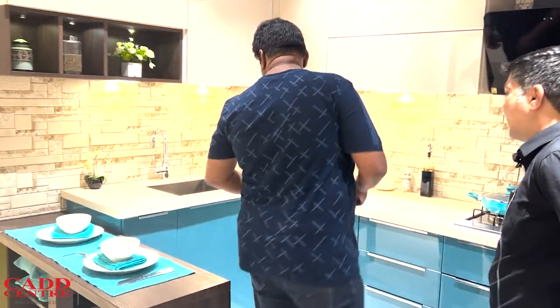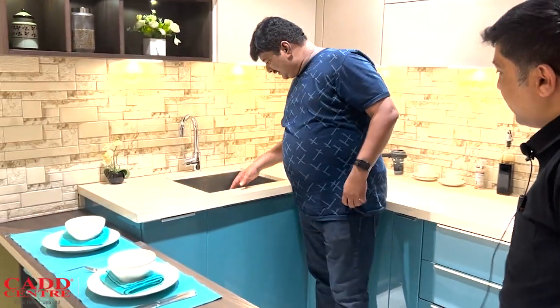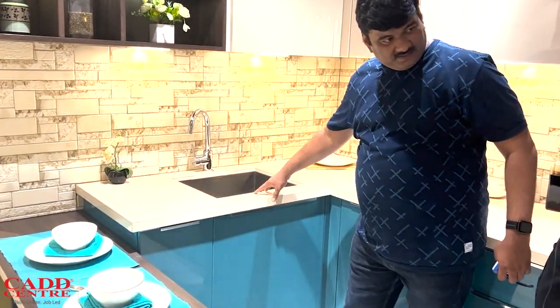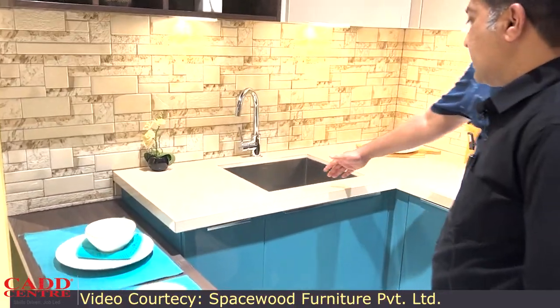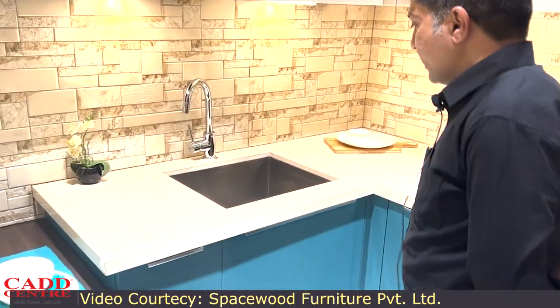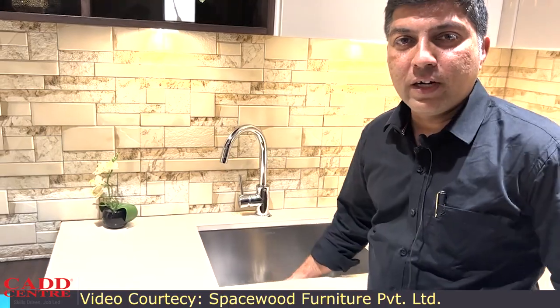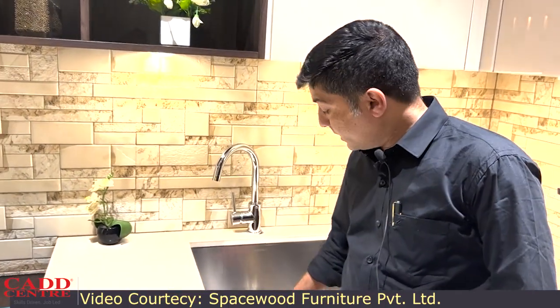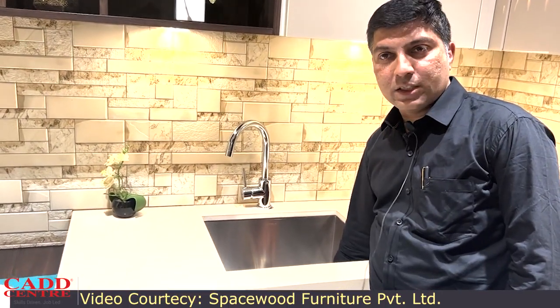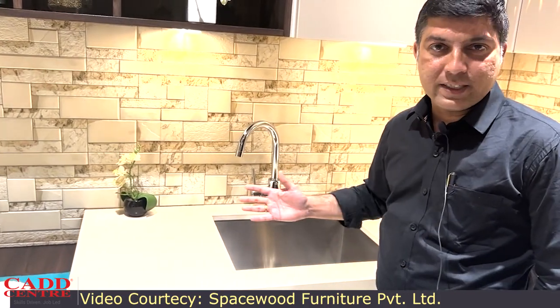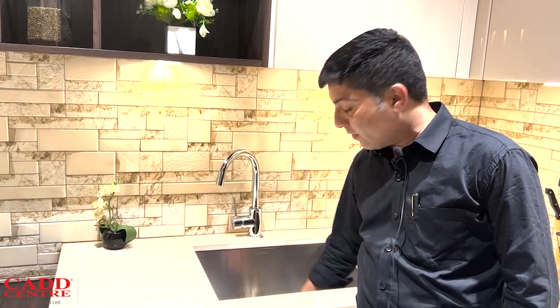So I can see here an under-mounted sink. Can you tell our students a little bit about the types of sink and the materials? Sinks basically come in two different materials. This is a stainless steel sink, and you also get a quartz sink. These are the basic two materials that are available for sinks.